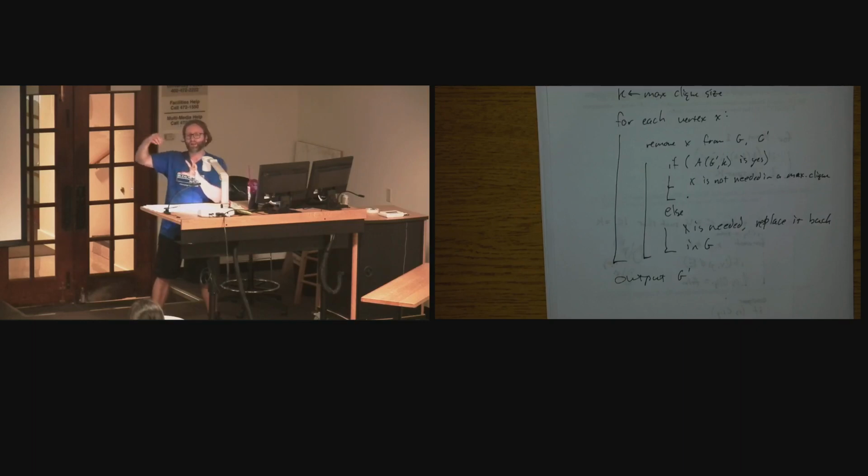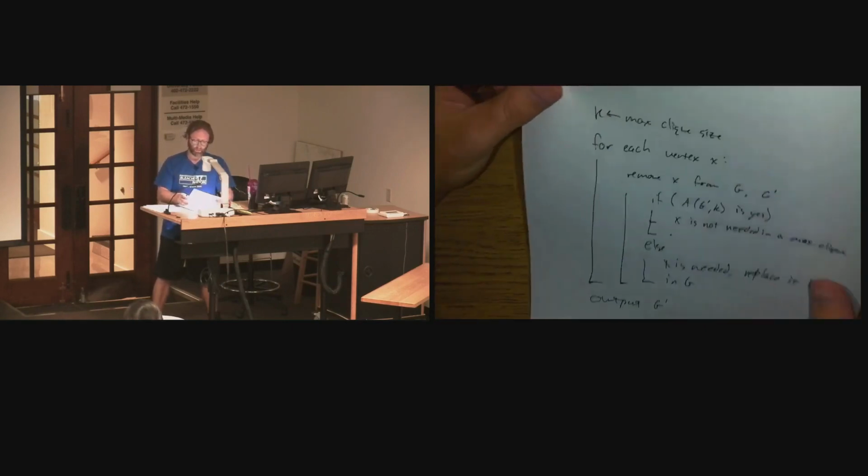If you ever do take this out and throw it away, and the oracle here says, no, there's no longer a clique of size 5, oops, I needed that one, put it back in. And all you have to do is whittle it down to the ones that you actually need. Okay?